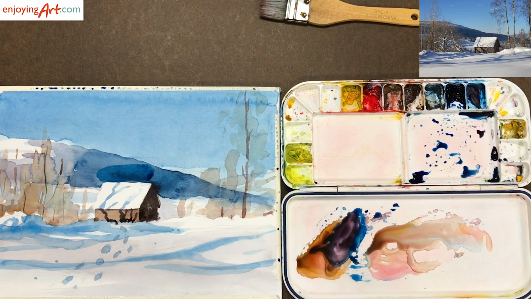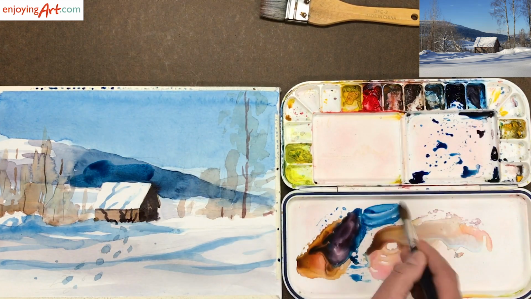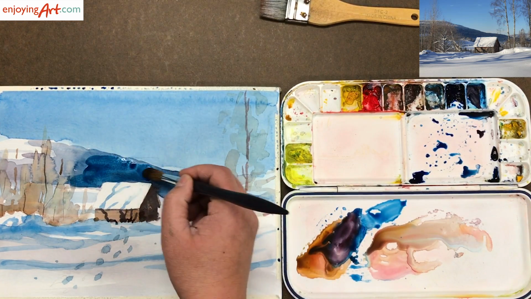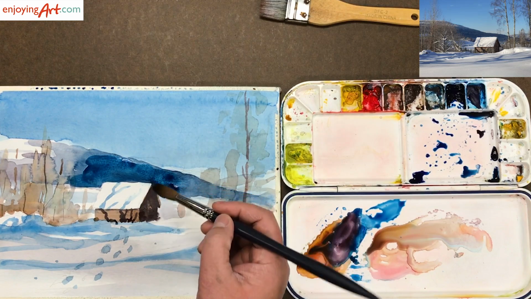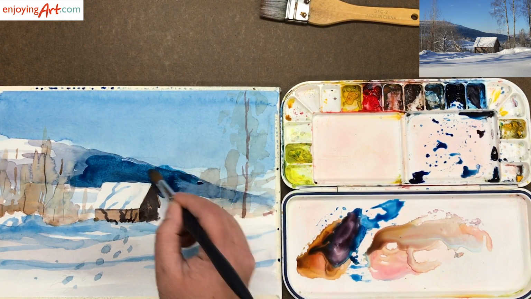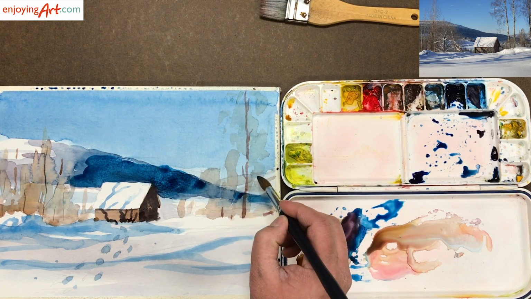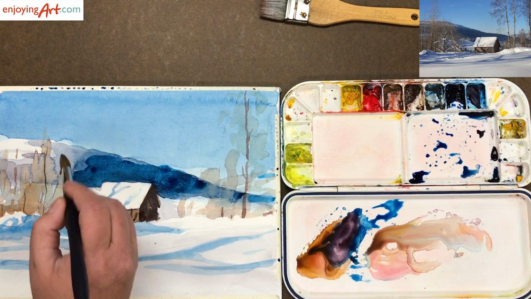But how are you going to make it lighter? You're going to wash it off. Okay, now I'm going to make a little bit of blue color over here and make a little detail like that, and make that a little softer over here. And here you go.